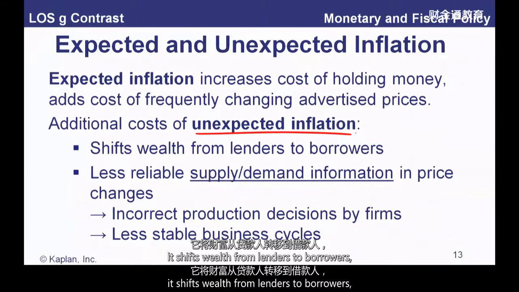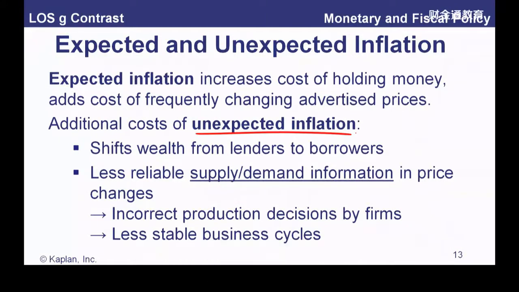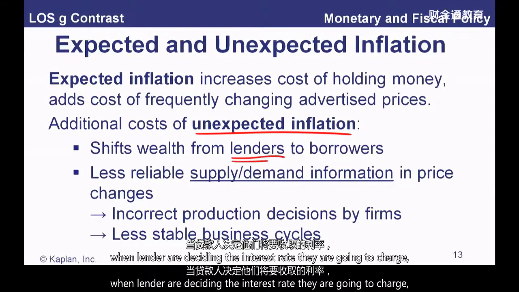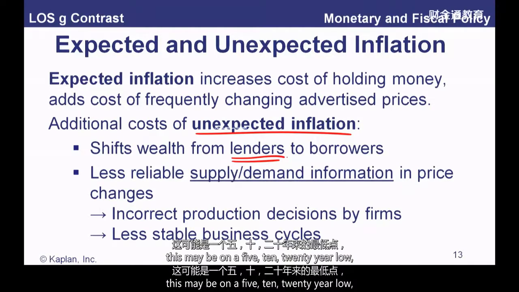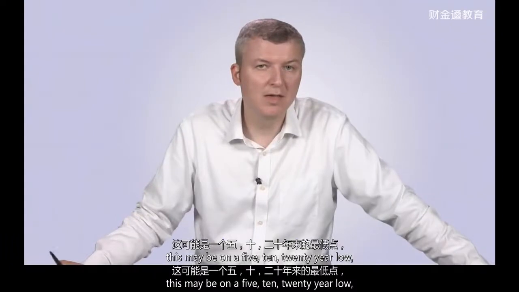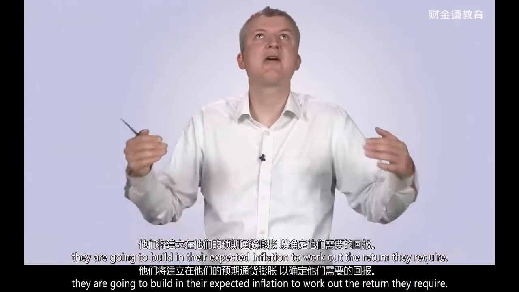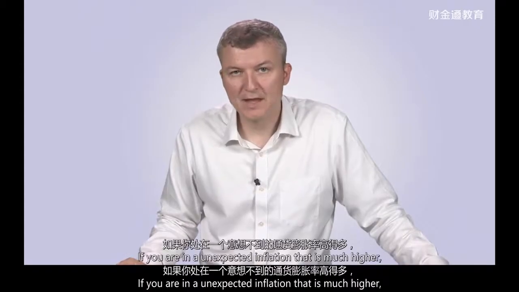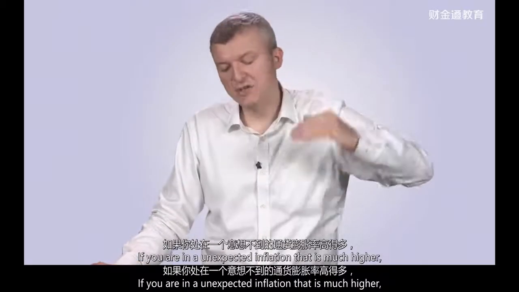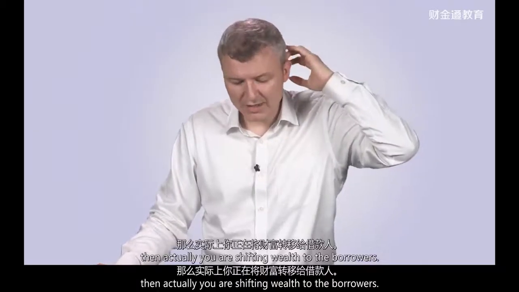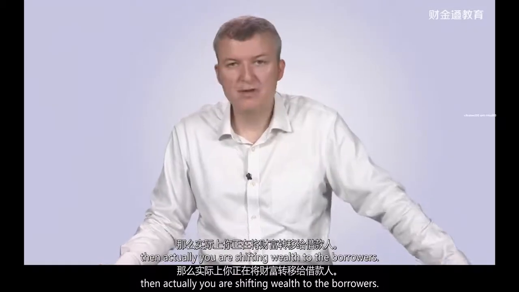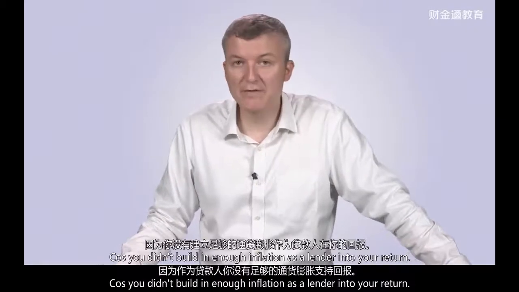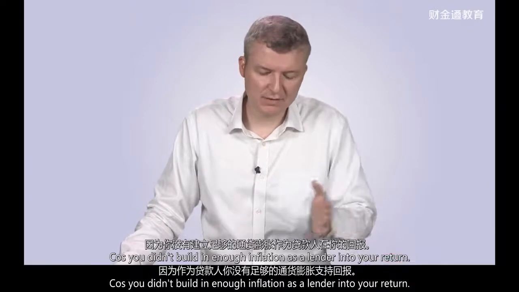It shifts wealth from lenders to borrowers. When lenders are deciding the interest rate they're going to charge, this may be on a 5, 10, 20-year loan, they are going to build in their expected inflation to work out the return they require. If you have unexpected inflation, it's much higher, then actually you're shifting wealth to the borrowers because you didn't build in enough inflation as a lender into your return.